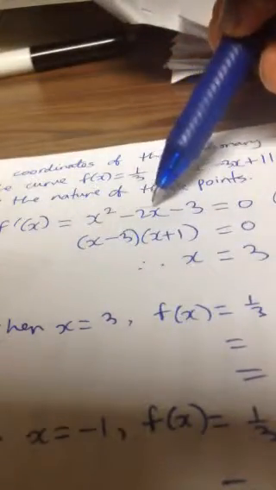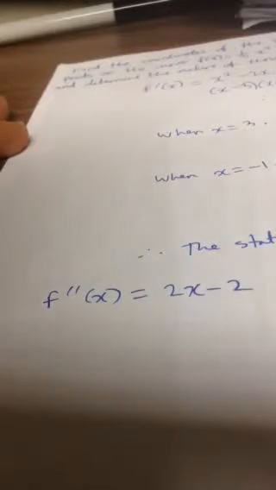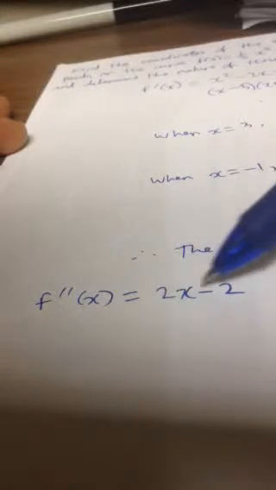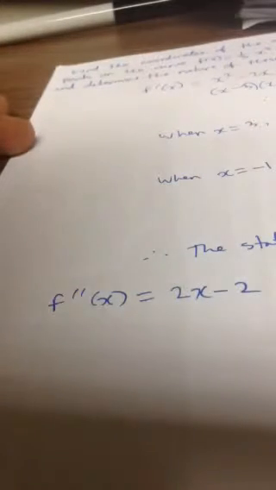So f double prime x, that's our second derivative. To obtain that, we need to differentiate the first derivative. That's x squared minus 2x minus 3, which gives us 2x minus 2 being our second derivative function. So this will be 2x minus 2. Now, our first stationary point was the point 3, 2. Notice that f double prime x is a function only in x, 2x minus 2. So we are only interested in the x coordinate. In order to evaluate the second derivative, we only need the x coordinate of the stationary point.